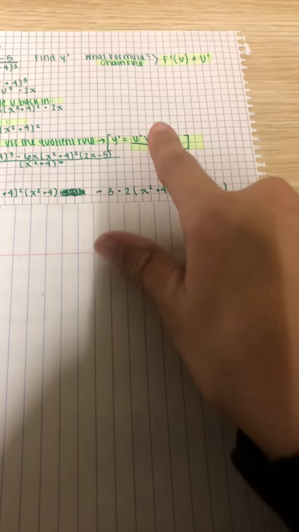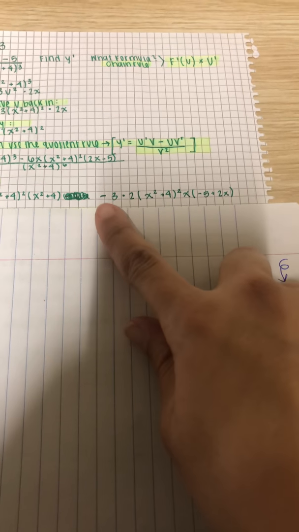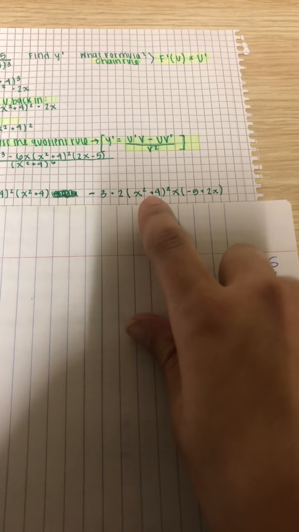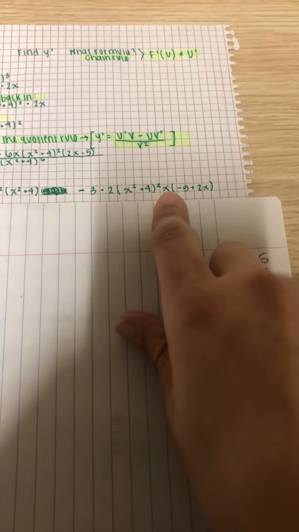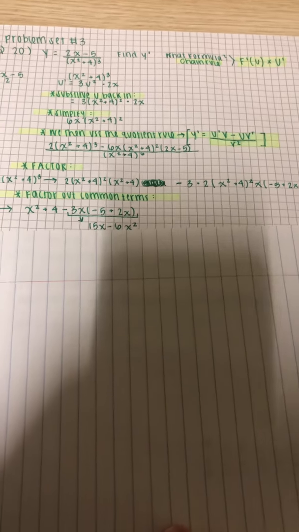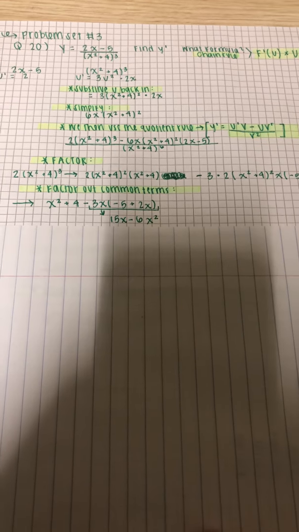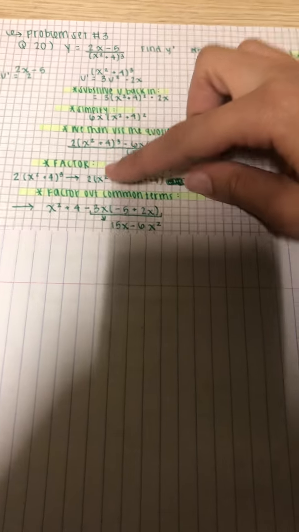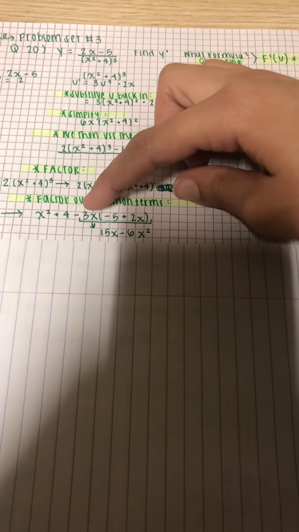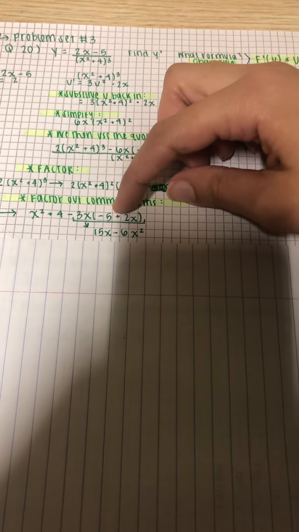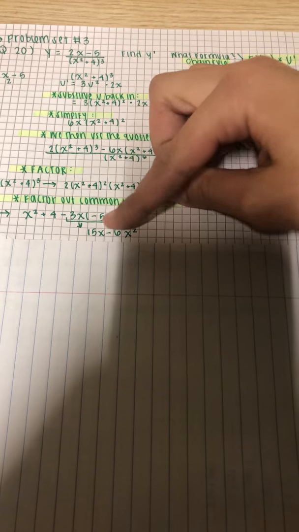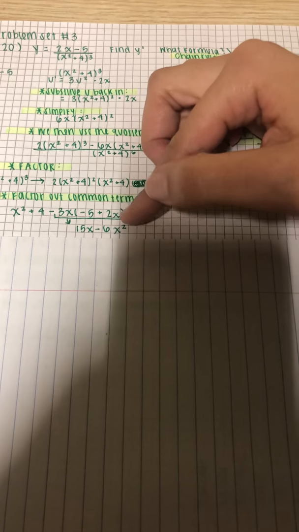Remember that negative sign right there. So it's negative 3 times 2x times (x squared plus 4) times (2x minus 5). And then we're going to factor out any common terms that we have. So it's (x squared plus 4) minus 3x(2x minus 5). So we're going to take this, and that would equal 15x minus 6x squared.